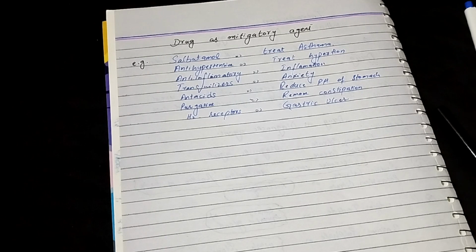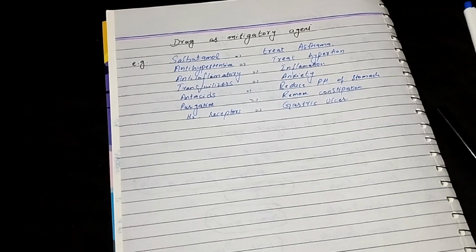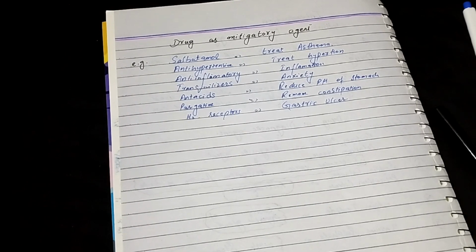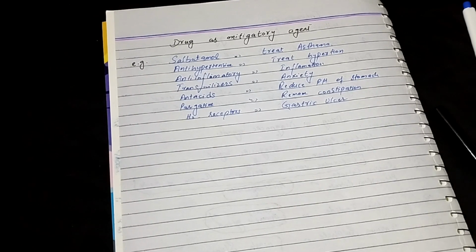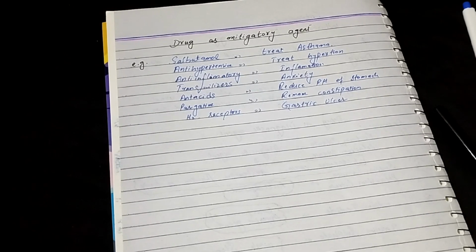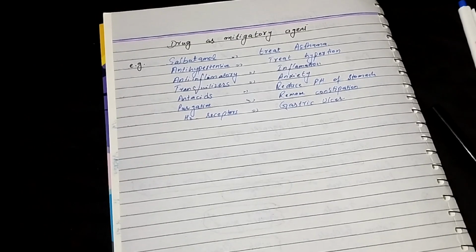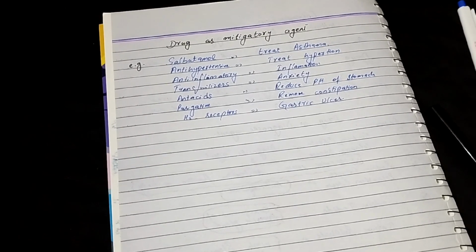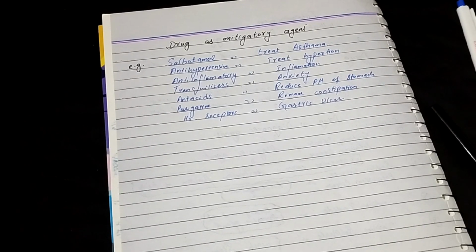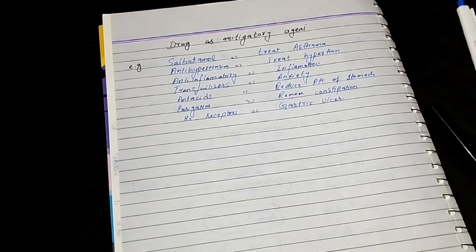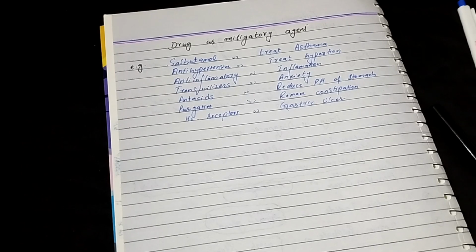Next we have purgatives, which are used to relieve constipation. H2 receptor blockers are used to treat gastric ulcer. Gastric problems are very common in people who take spicy foods, who do not sleep well, and who suffer from stomach burning and so on. These are the examples of mitigating agents.